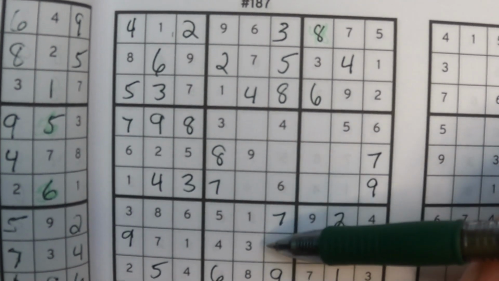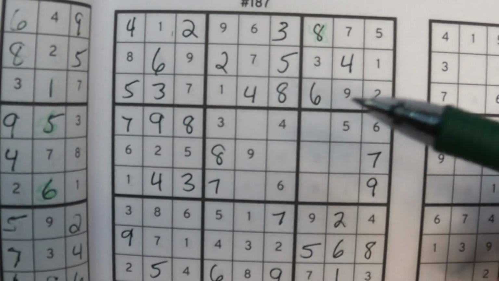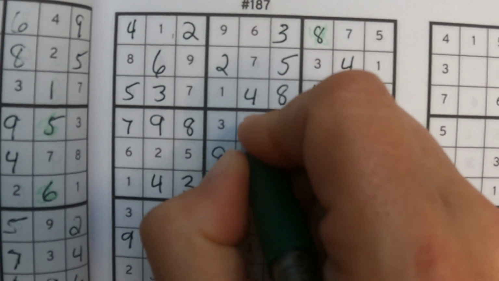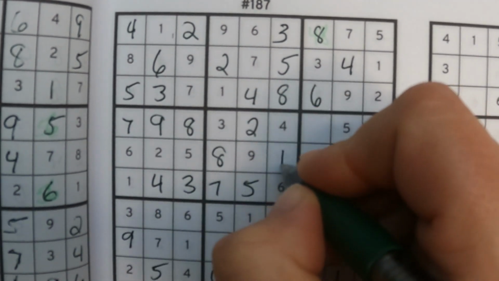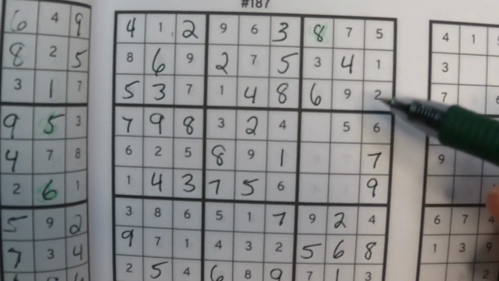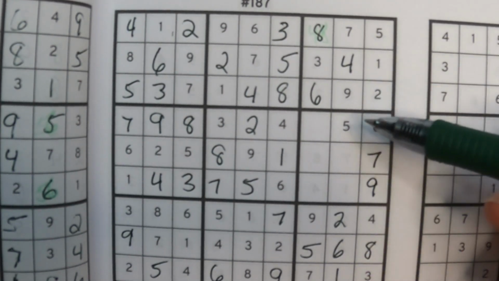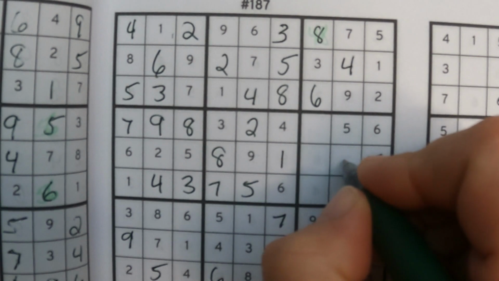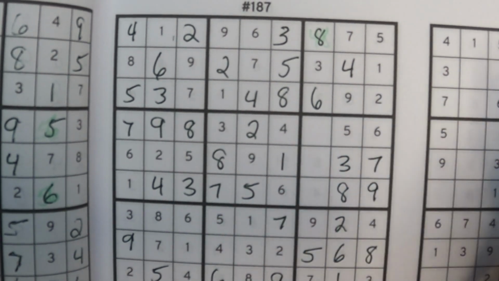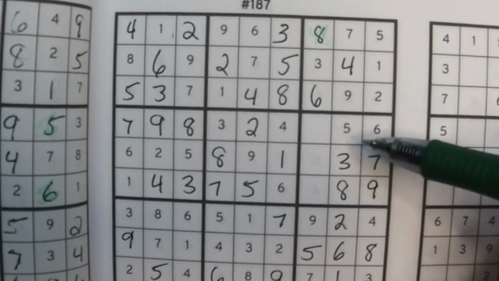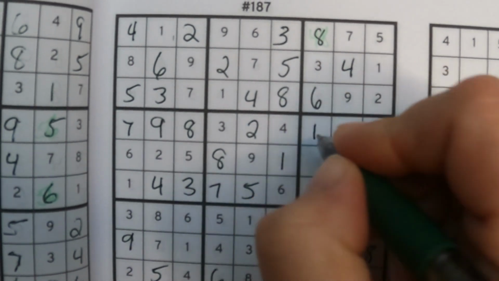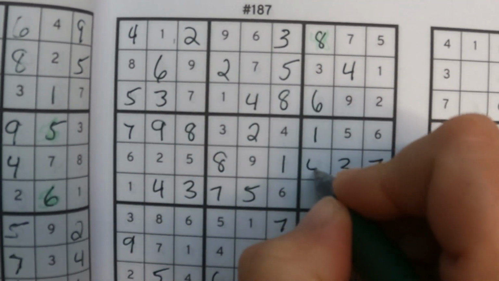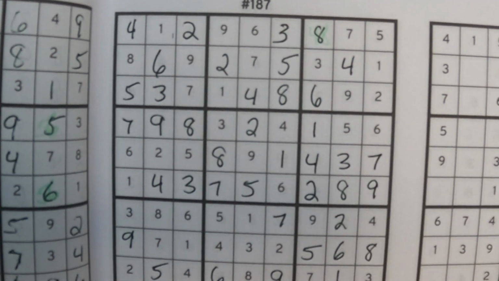For this column, we're missing 2 and 5. We've got a 5 here, so 2, 5. To finish off this box, we're missing a 1. For this column, we're missing 3 and 8. We've got an 8 here, so 3, 8. And to finish off this square, we're missing 1, 2, and 4. We've got a 2 and 4 here, so 1, 2 there, so 4 and 2.